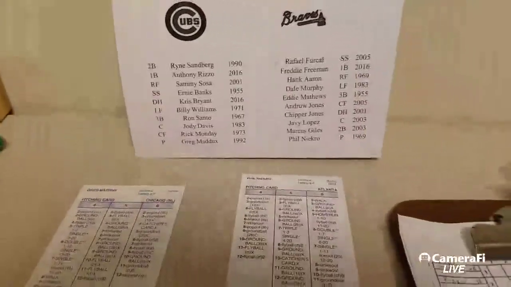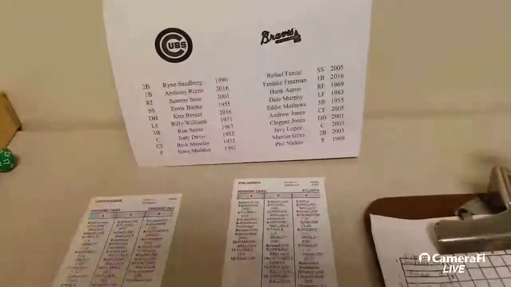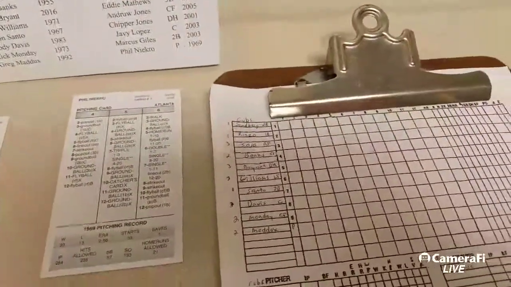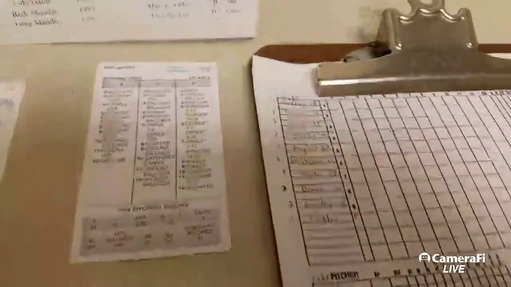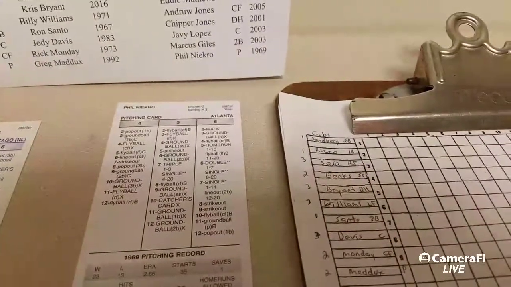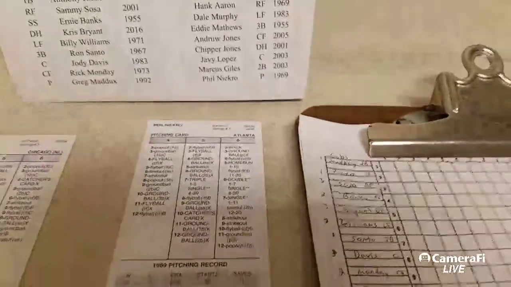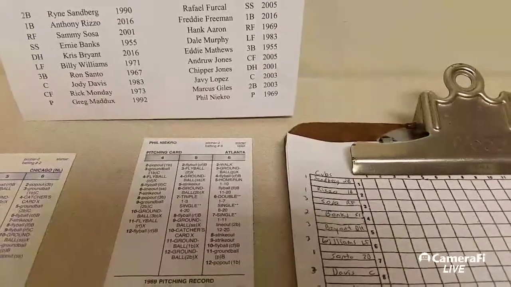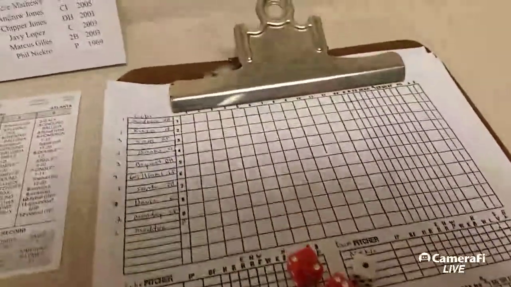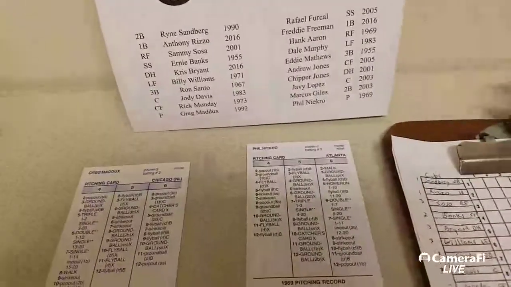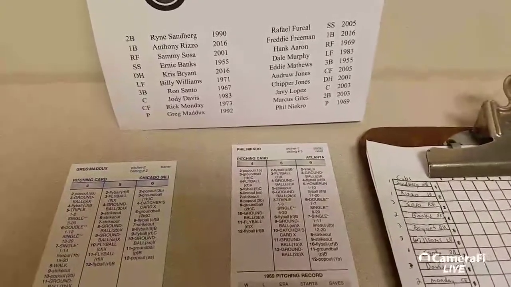I'm going to hold the camera by hand and roll it on the score sheet like I've done previously, because I want to get it as expedited as possible. So on the mound for the Braves is Phil Niekro. Here's Ryne Sandberg to lead things off, 1-8. 1-8 is a fly ball to left field, and there's one away as Sandberg is retired.